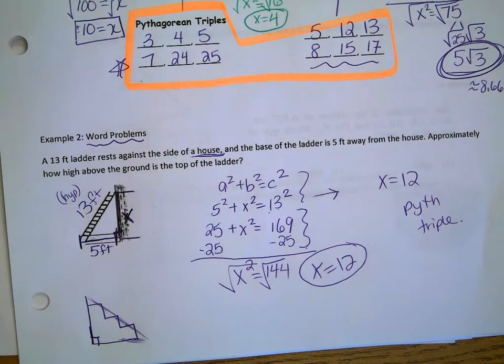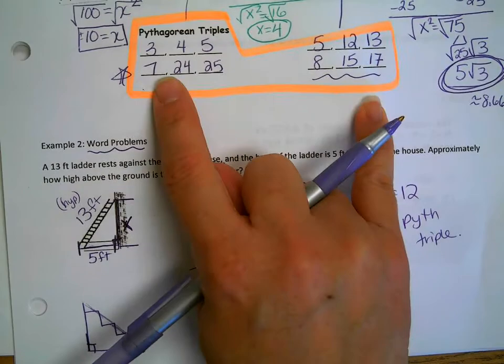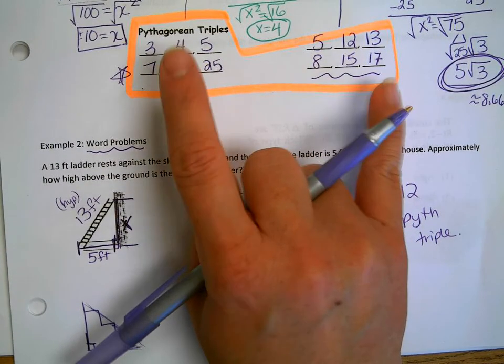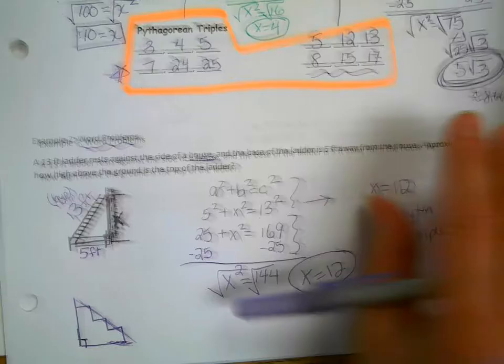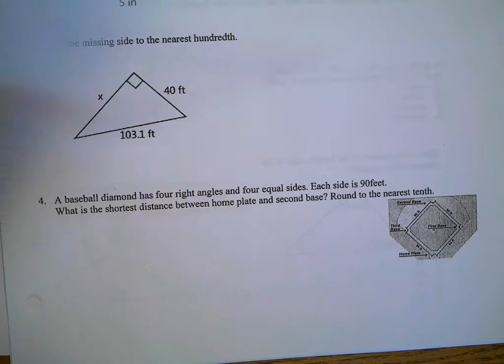Okay, so that can be a little shortcut if you memorize the triplets. You don't need these. If these don't make sense to you, that's fine. We'll be taking another look at those with our warm-up coming up later this week. Okay. Moving on to the back of the page.